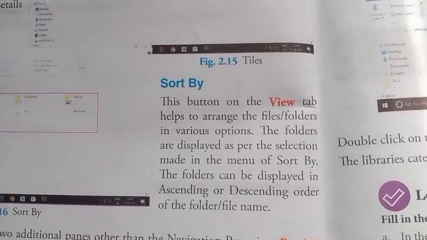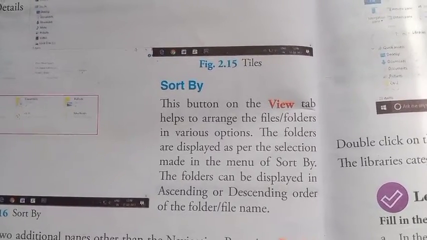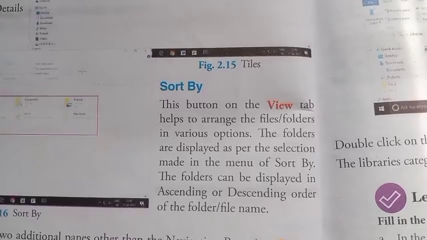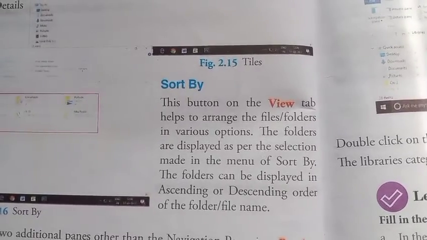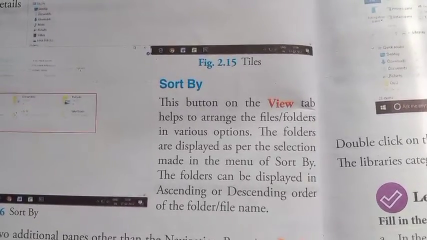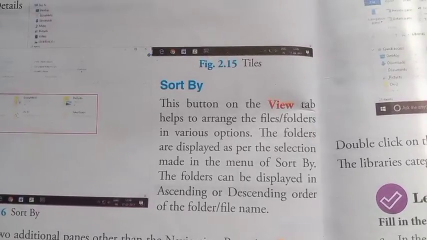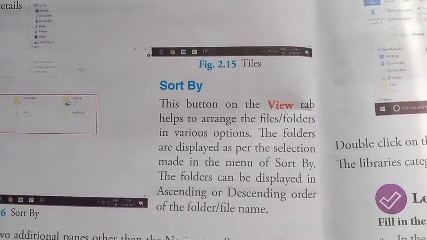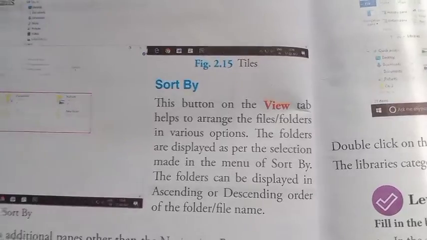So let us read this paragraph also. This button on the View tab helps to arrange the files or folders in various ways. The folders are displayed as per the selection made in the Sort by menu. The folders can be displayed in ascending or descending order.